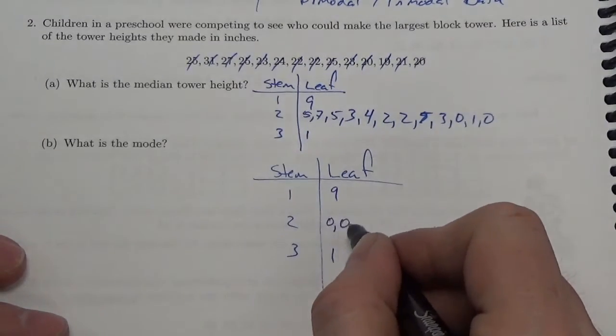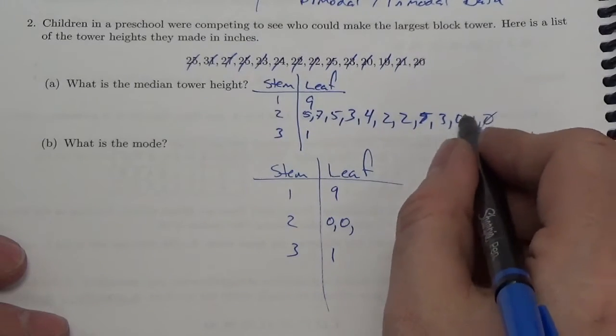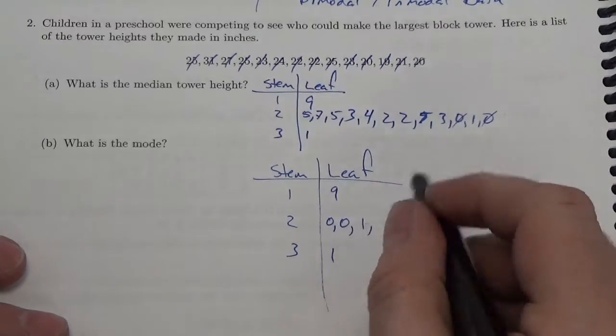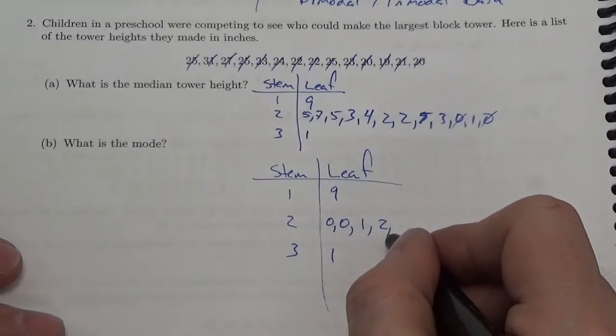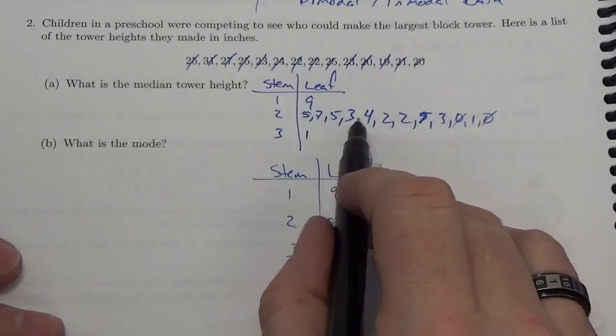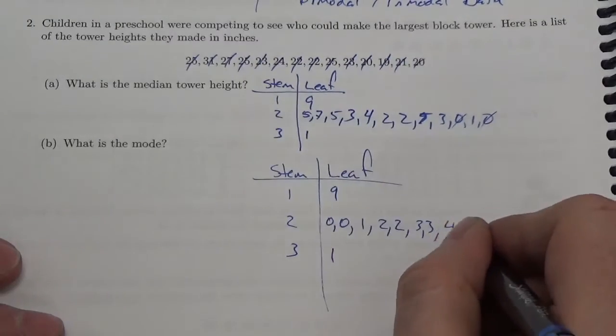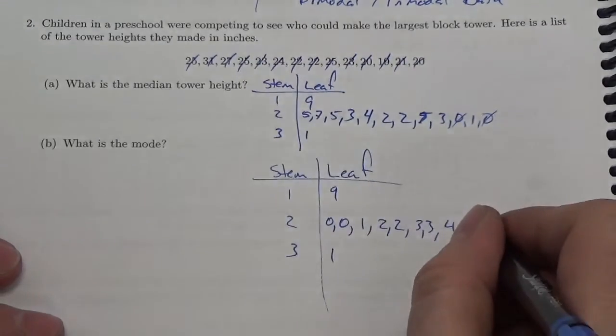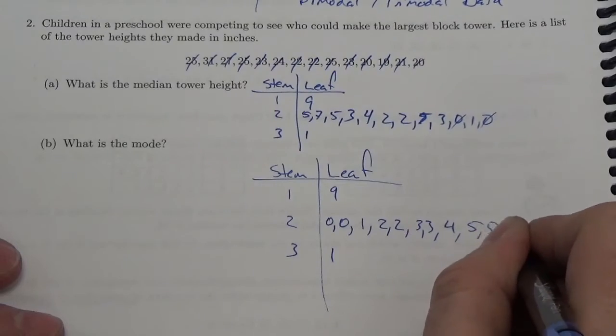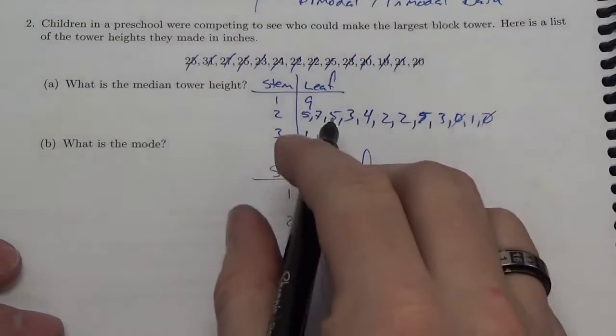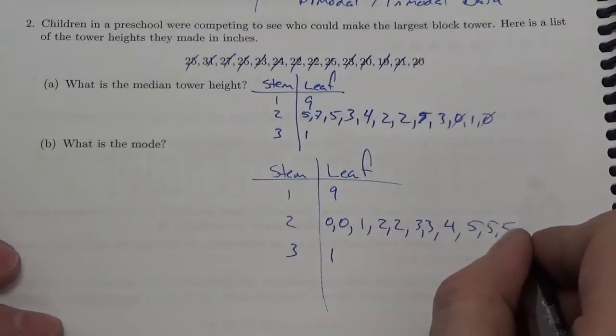So I see 2 zeros. Okay, got rid of those guys here. There's just the 1. There are 2 2s. Okay, there's 2 3s. 1 4. 3 5s. Okay, am I going off? No. And looks like a 7.